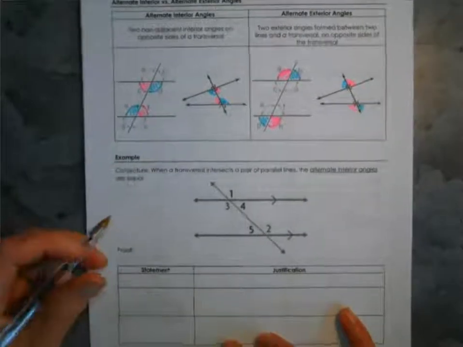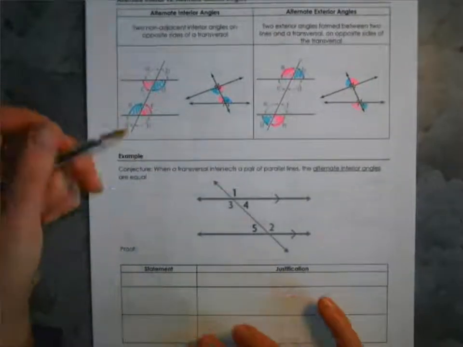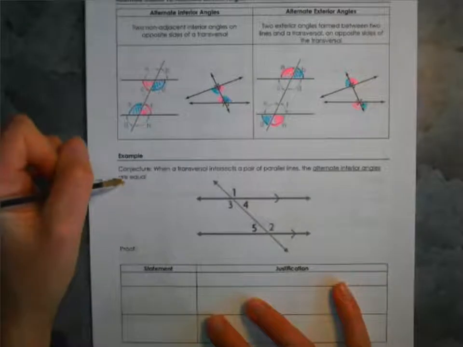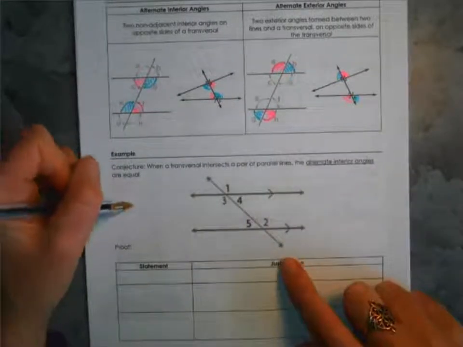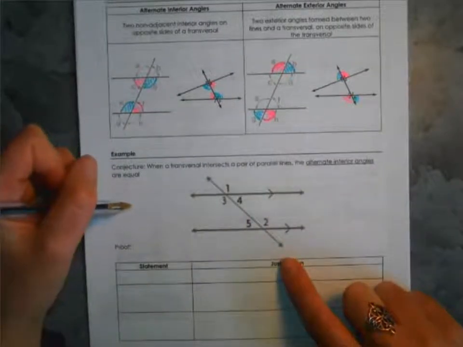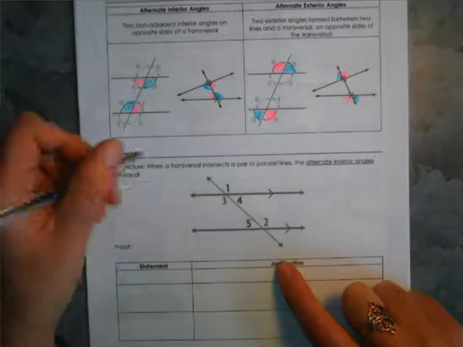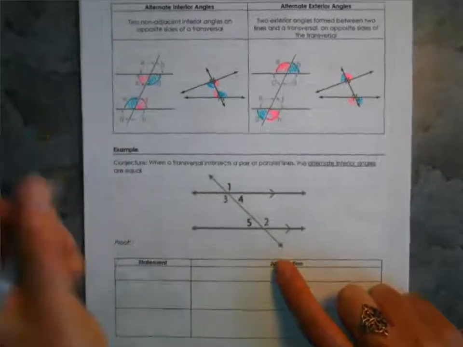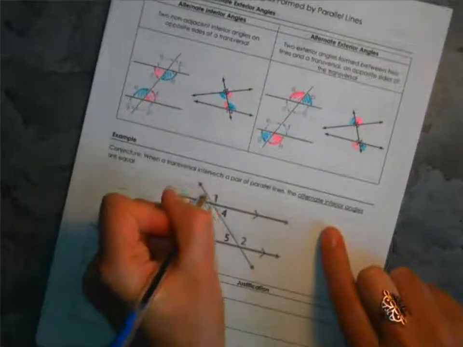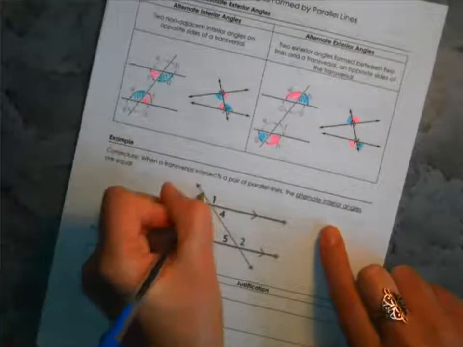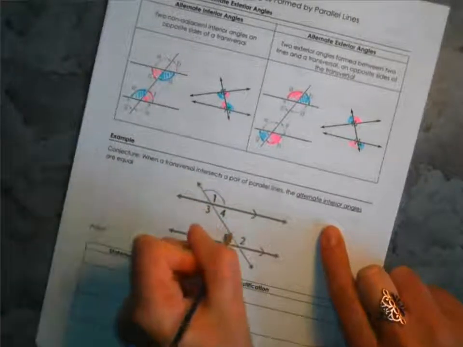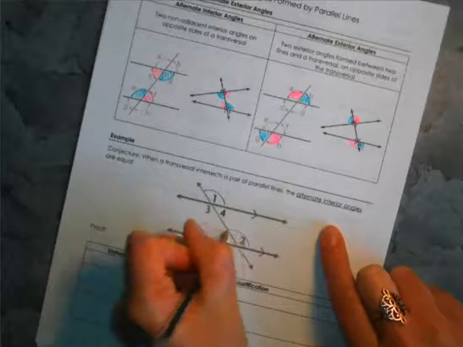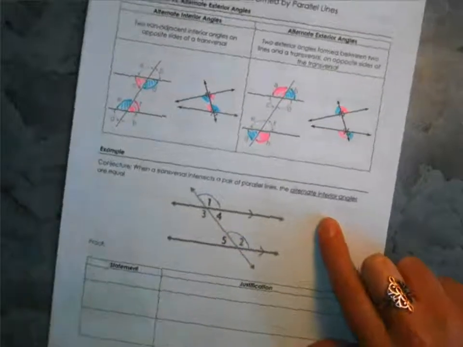Okay, so the first thing that we can look at here is we're trying to prove that the alternate interior angles are equal. Okay, so the first thing that I looked at when I did this is I looked at corresponding angles, because that was one of the proofs that we already had. So basically I looked and said, okay, based on the rule of corresponding angles, and just keep in mind, you might come up with different ways of doing this. This is not the only correct way.